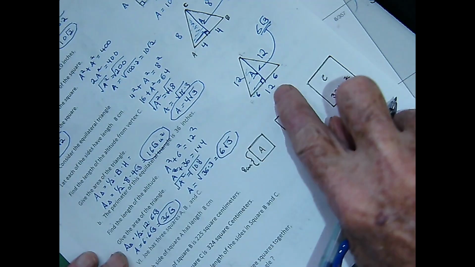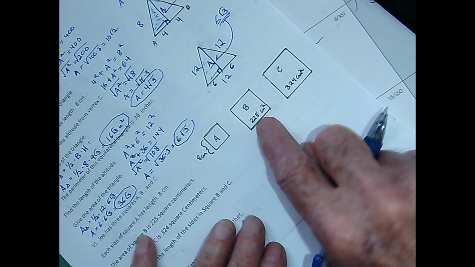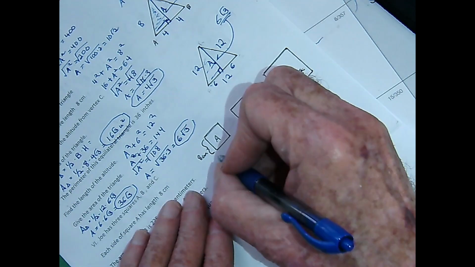This is kind of a clever question. Yeah, a lot of people think this is pretty important. I think it's worth talking about. Joe's got 3 squares, A, B, and C. Tell you a little bit about each one. Each side of square A is 8. So this is an 8 by 8 square right there.